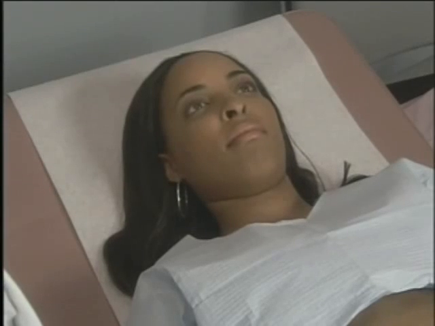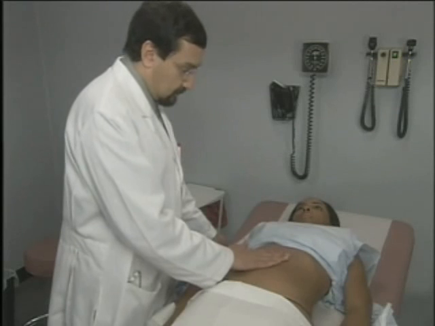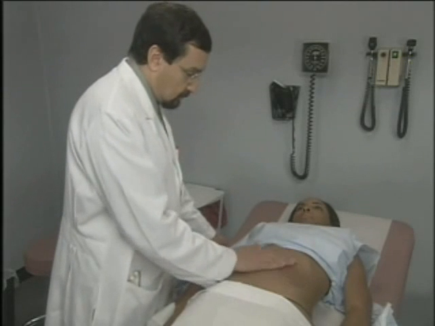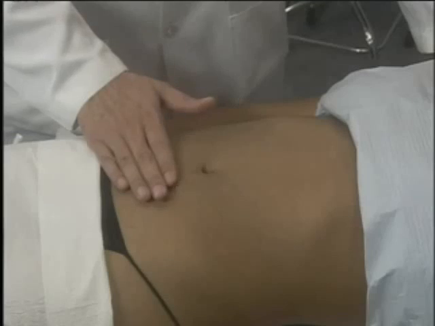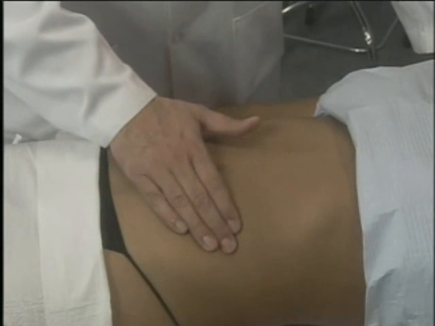Observe the patient's face closely for indications of tenderness or discomfort. If the abdominal muscles are tense, try to relax the patient and palpate gently again. Okay, take a deep breath in and hold it. Let it out. Having the patient flex the knees is sometimes helpful.